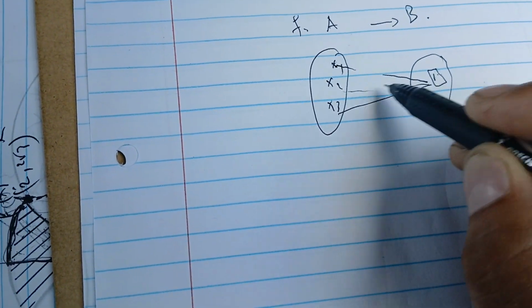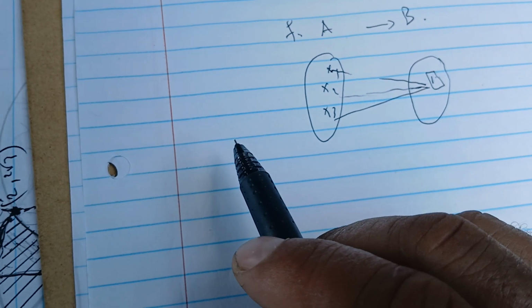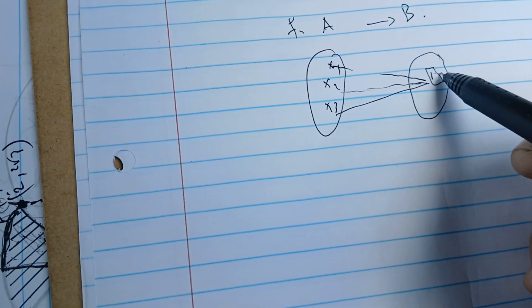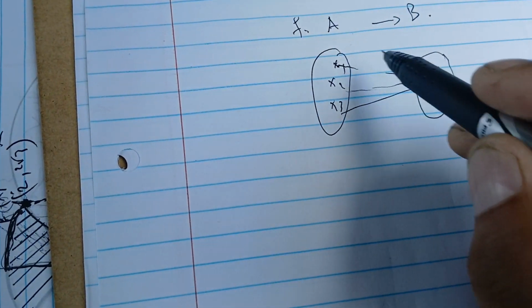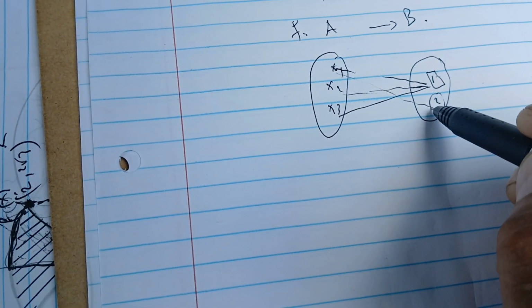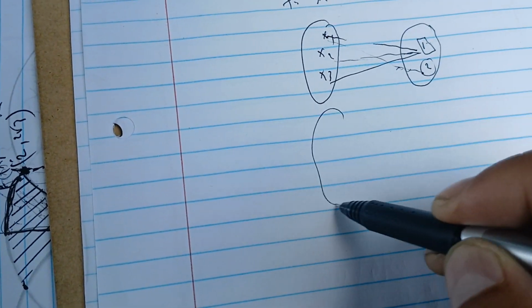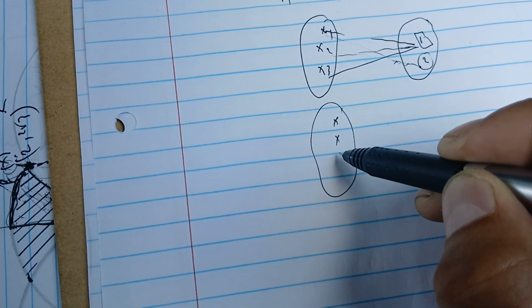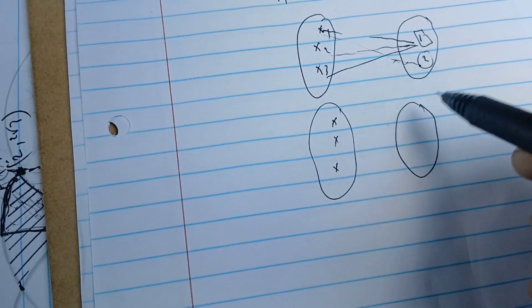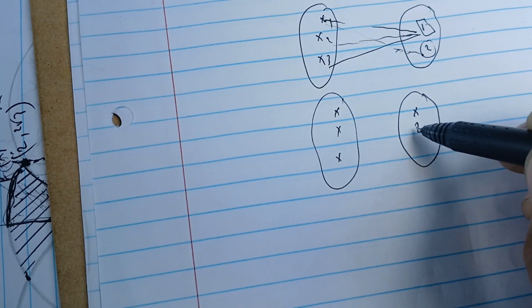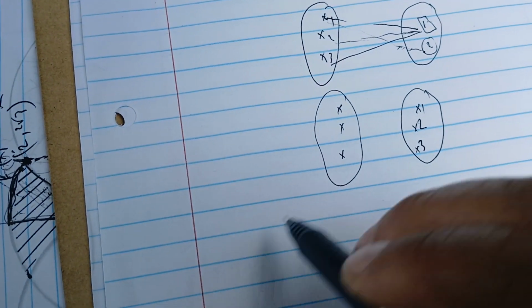It's not a problem. The problem is when we have, let's say, window 1 and window 2. We can't have one kid hitting both, because then we don't have a function. So let's assume that we have more, 1, 2, 3, and here 1, 2, 3.